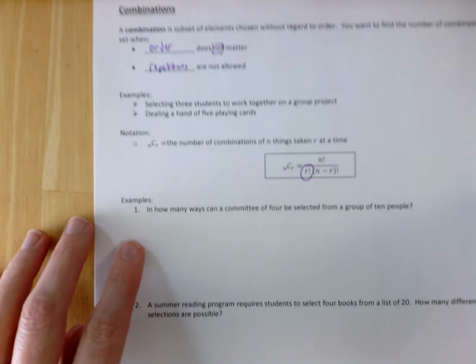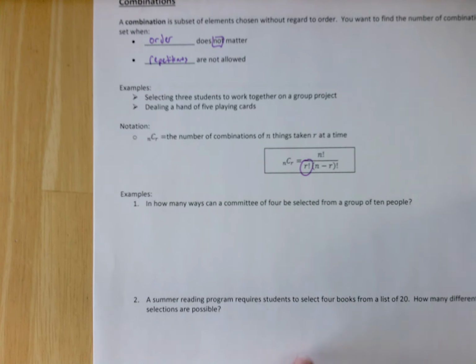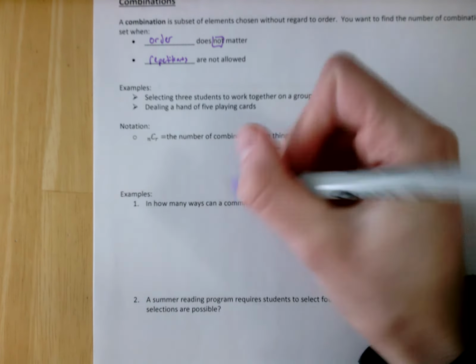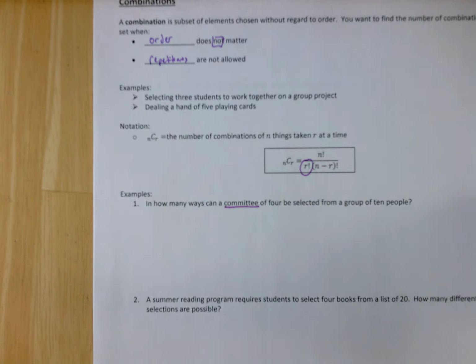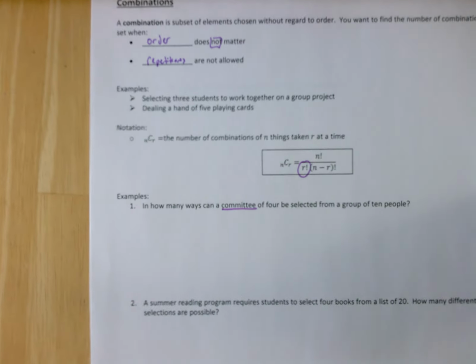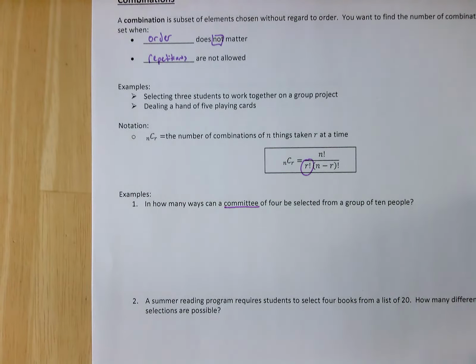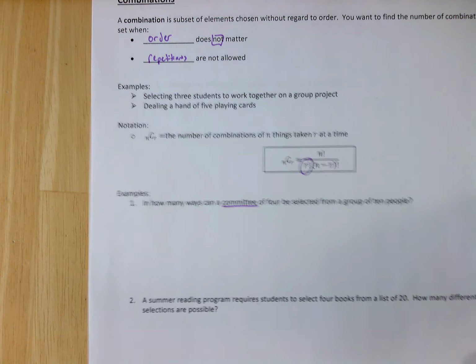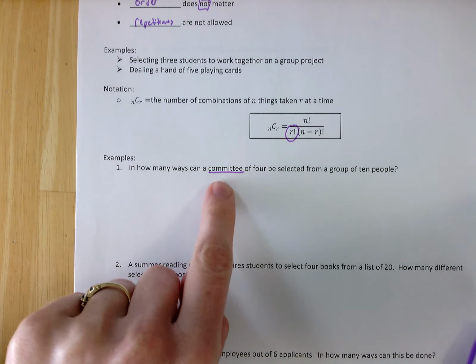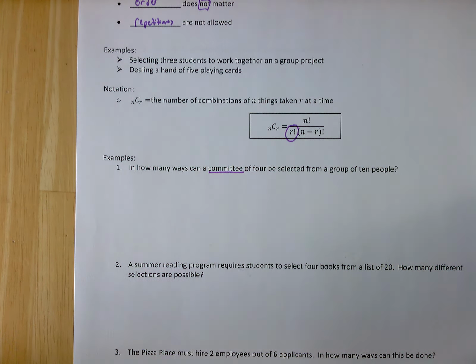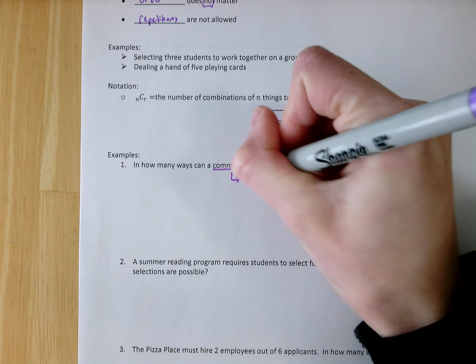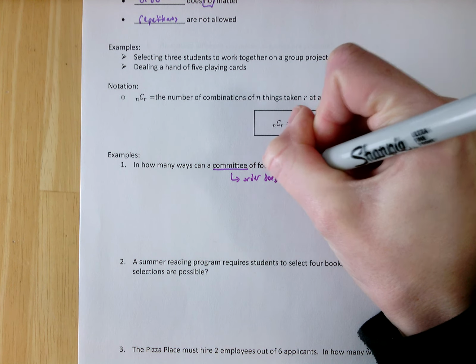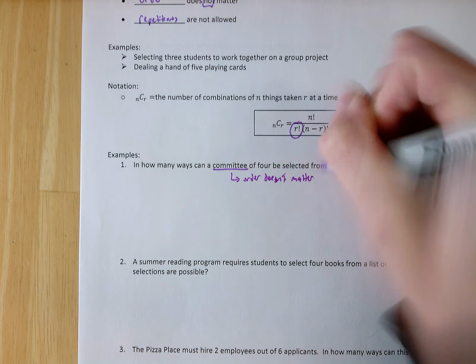How many ways can a committee of 4 people be selected from 10 people? The key word here is a committee. These problems are not going to say, how many ways can you choose 4 people if the order doesn't matter? It's not going to come right out and tell you whether it's a combination or a permutation. You have to read and interpret. If it's a committee, then it doesn't matter what order you're picked in because committees all work together. So this is my key that the order doesn't matter, and that's how I know I need a combination.